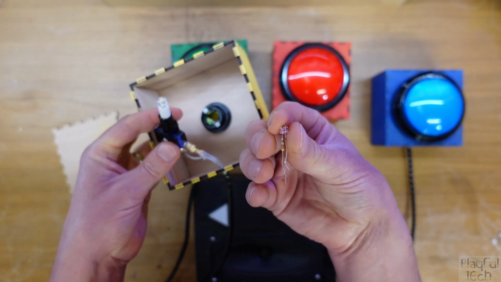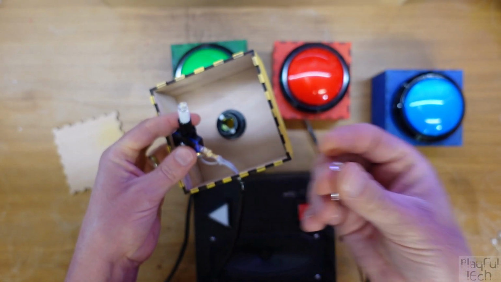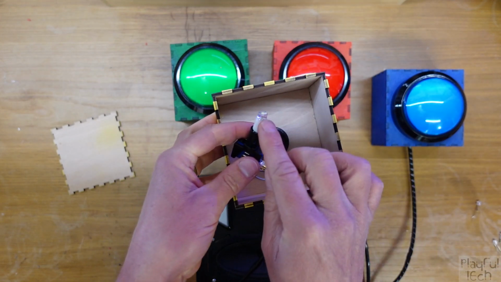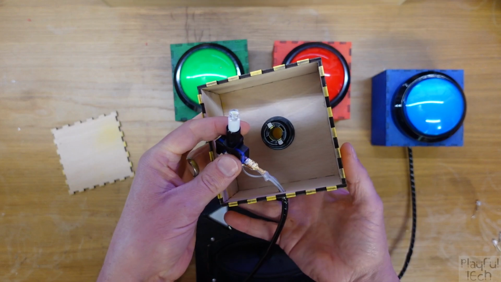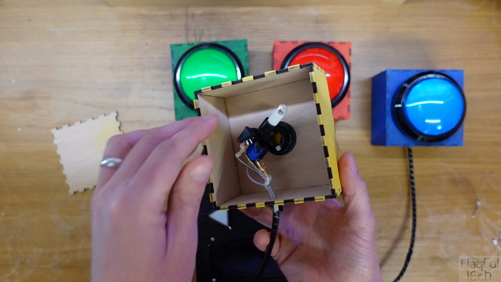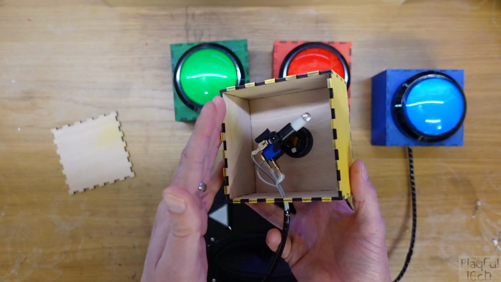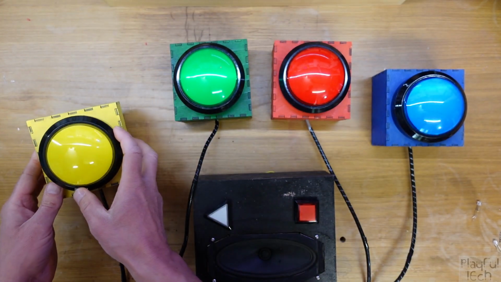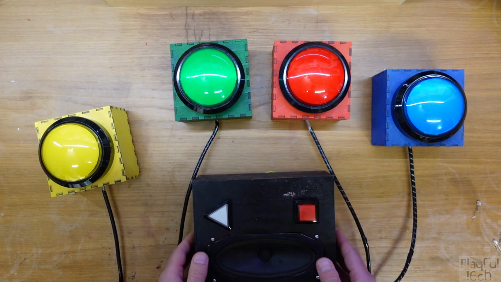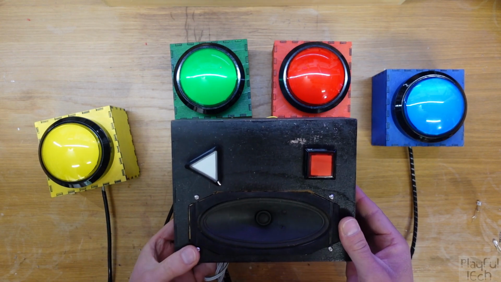So I removed the LED that the button came supplied with and instead replaced it with this ultra bright LED, which has a 100 ohm resistor soldered onto one of the legs. Now, I recently made a video all about arcade buttons, so if you want any more details about these, you can check that out.